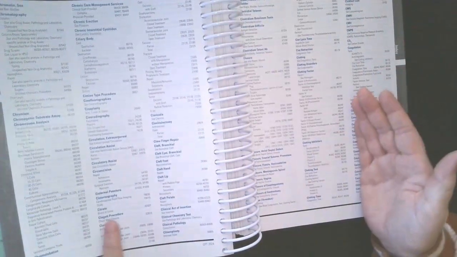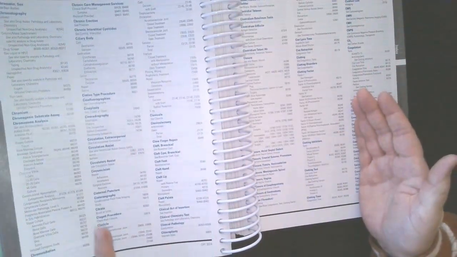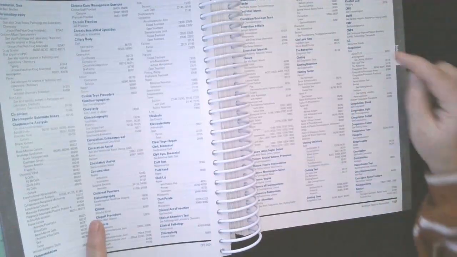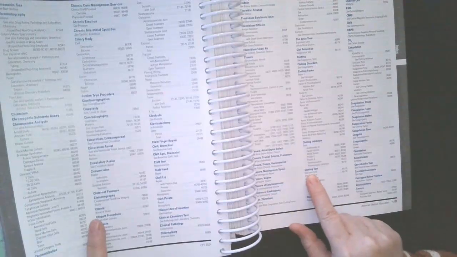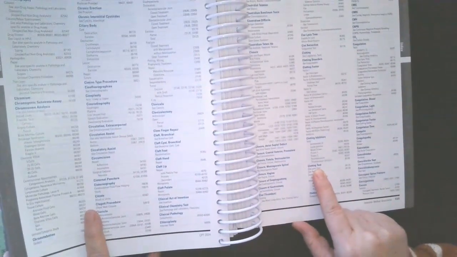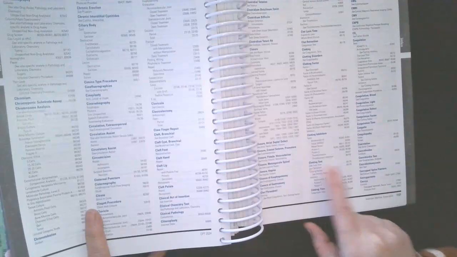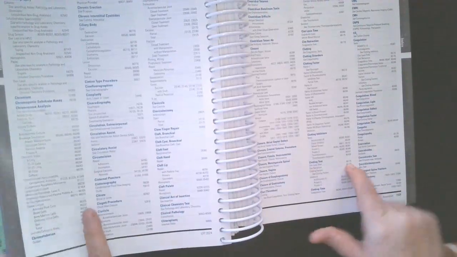But in this case, you're looking for a service, a procedure, a surgical procedure, a study, whatever it is, right? Let's say it's a clotting test, something I just picked up right here. You look it up in the index, it's going to refer you to a code, and then you look up that code and any accompanying guidelines in the main section of codes here. So that's a very short and sweet introduction to our CPT codebook.